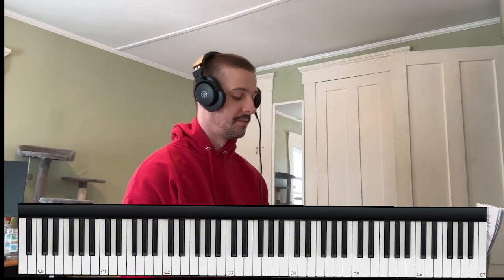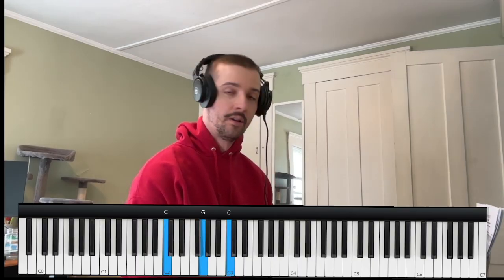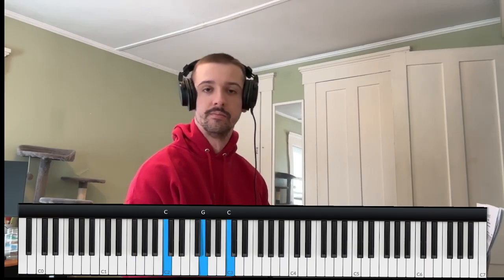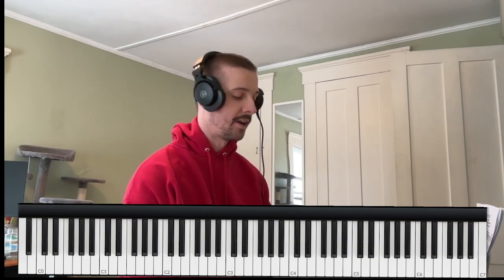Maybe you don't want that choppy sound. Maybe you want something a little bit more smooth. So what you can do is play the chord, put your foot down on the pedal, now it's sustaining, and then change chords. Now you hear that there's no break, there's no gap in between the notes. Right? That's with the pedal, without the pedal.